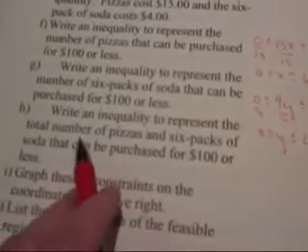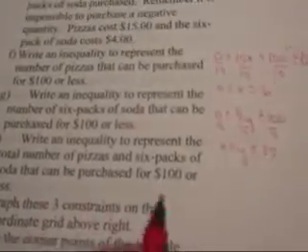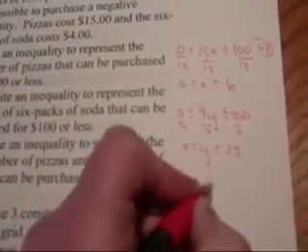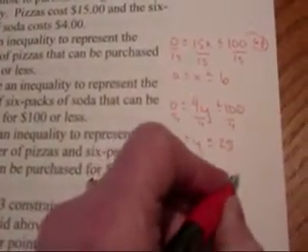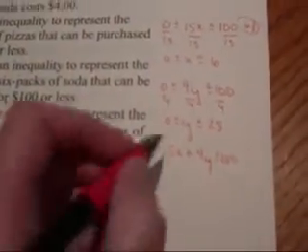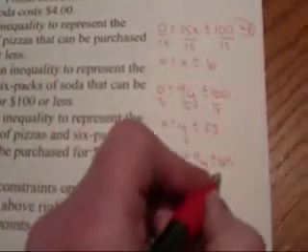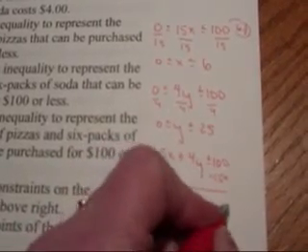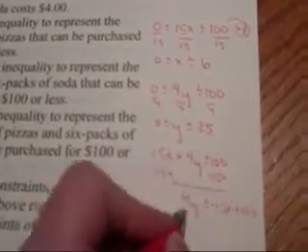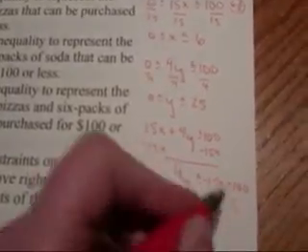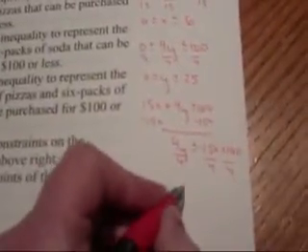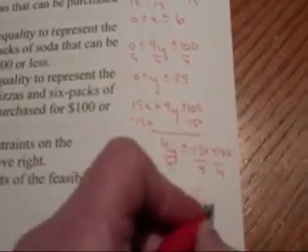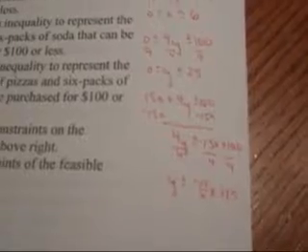And then finally we need to do an inequality that represents the total numbers of pizzas and 6 packs. So 15x plus 4y has to be less than or equal to 100. Again, if I want to write this in slope-intercept form, 4y will be less than or equal to negative 15x plus 100. Divide all 3 pieces by 4. And y is less than or equal to negative 15/4 x plus 25.